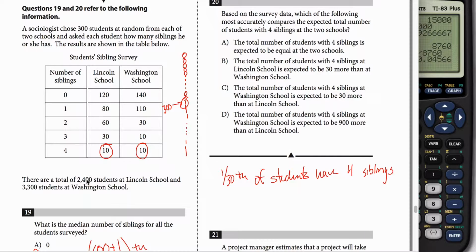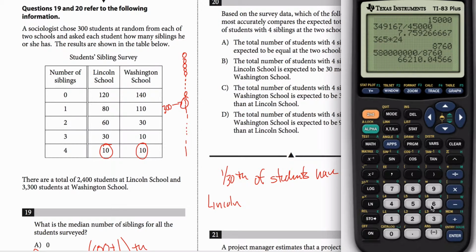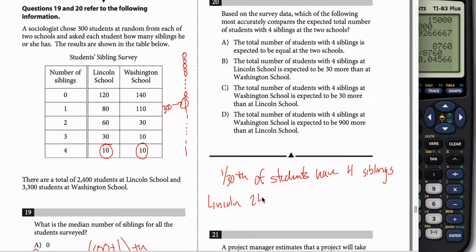But it's not, because there's more students at Washington than there are at Lincoln, right? So at Lincoln, I got 2,400 students. So if I take that 2,400 and multiply that by 1/30th, I'll get 80, which is the number of students that I expect at Lincoln to have 4 siblings. If I do something similar at Washington, there I have 3,300 students, and I multiply that by the 1/30th, I get 110. So at this school, I expect 110 students to have that many siblings. Here I expect 80. Looks like I expect 30 more at Washington.